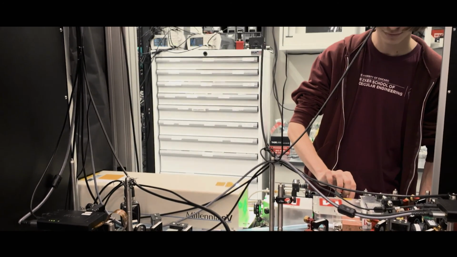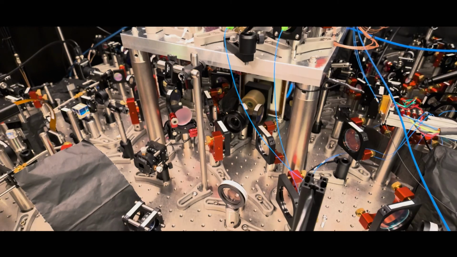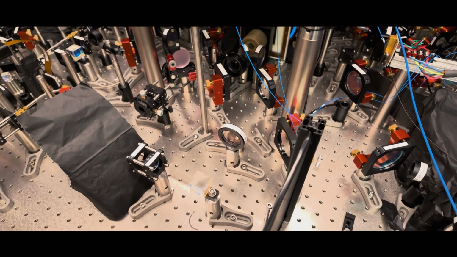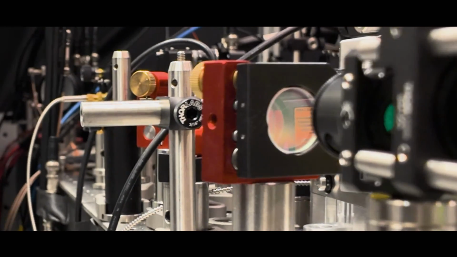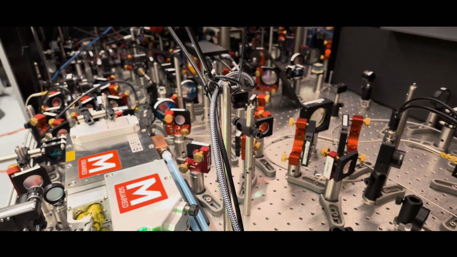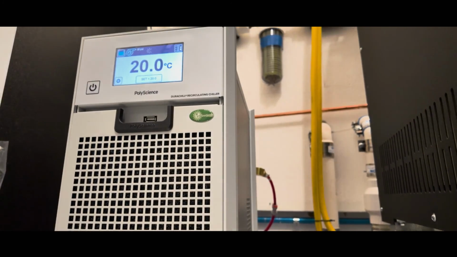For me, it's being part of a community that's doing lots of exciting new science. There's not just quantum, but there's all kinds of exciting research going on here that I'm glad to hear about and learn about.